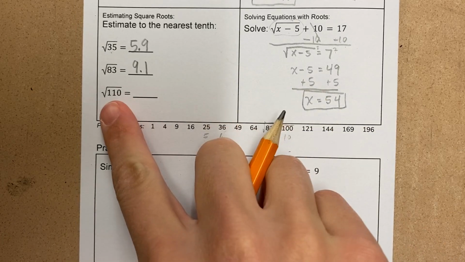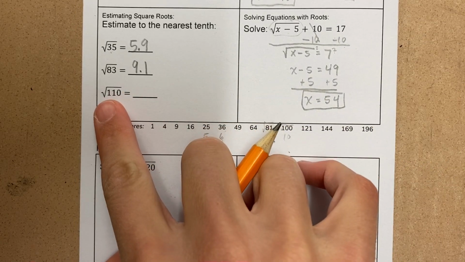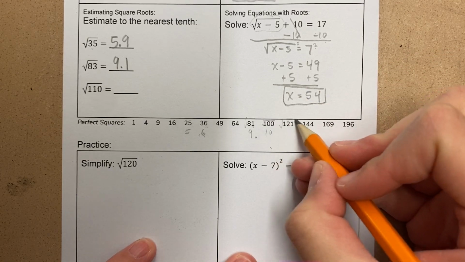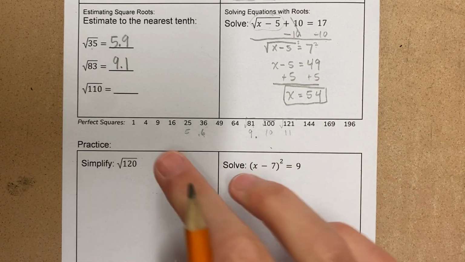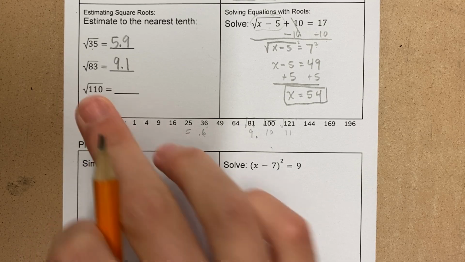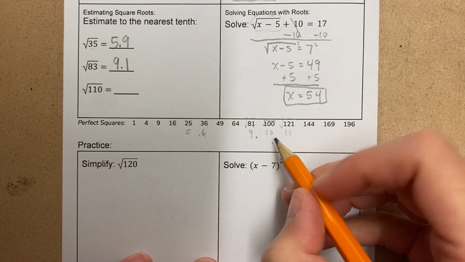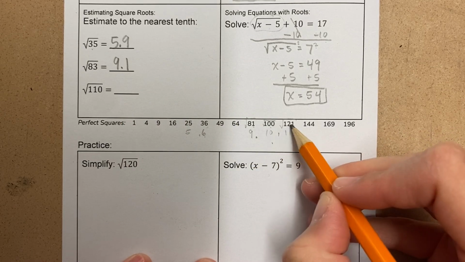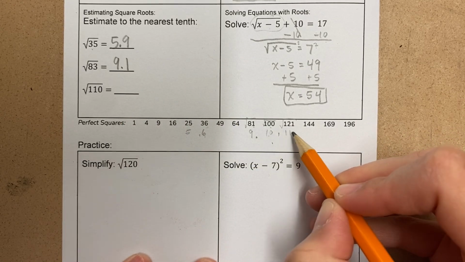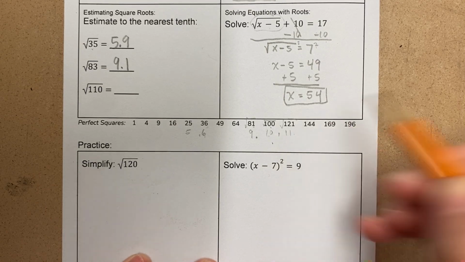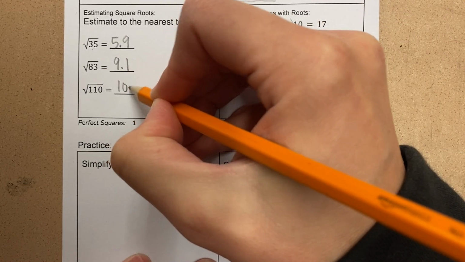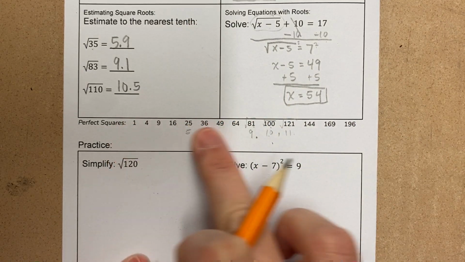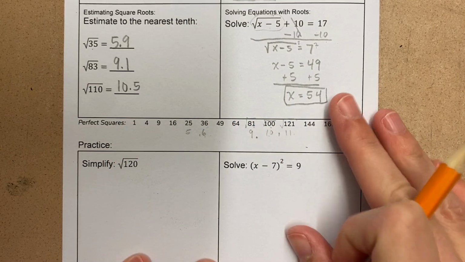Okay, 110. If I'm square rooting 110, what am I going to get? Well, if I square root 100, I get 10. And if I square root 121, I get 11. So if I square root 110, it's going to be somewhere between 10 and 11, right? And in fact, 110 is kind of right in the middle of 100 and 121. So what number is in between 10 and 11 and kind of right in the middle? That would be 10.5. Okay, so feel free when you're estimating on your own to come back and use this as a tool if that makes it easier for you.